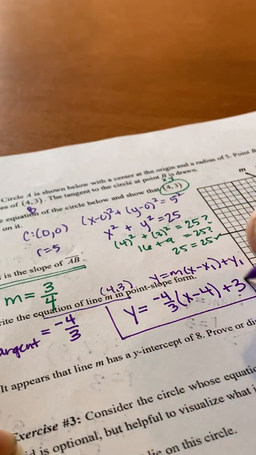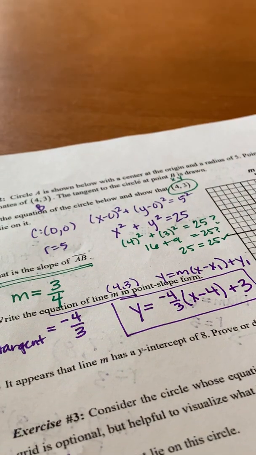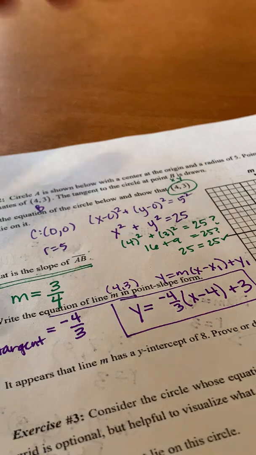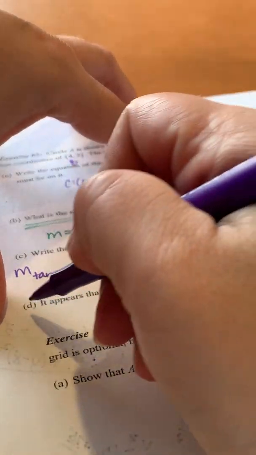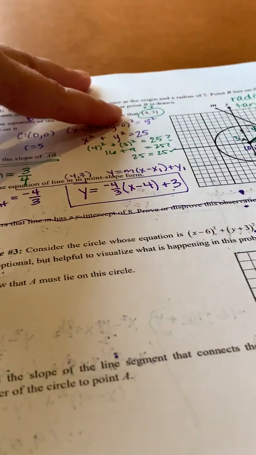That's what I'm looking for. All right, it says it appears, I'm not going to worry about this. Don't worry about that. Just more plugging in.